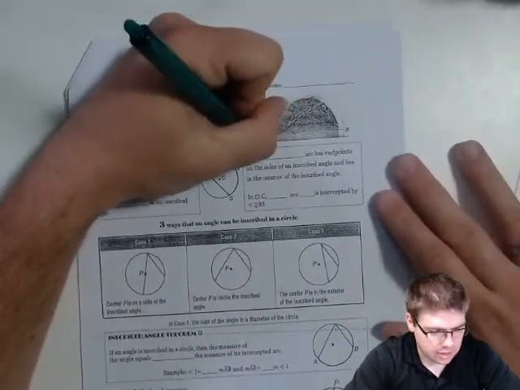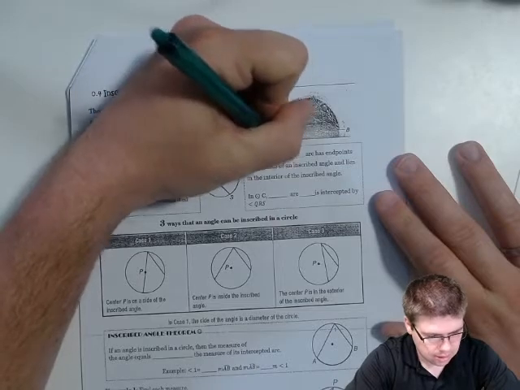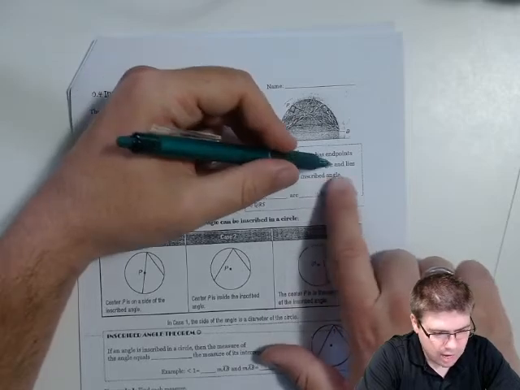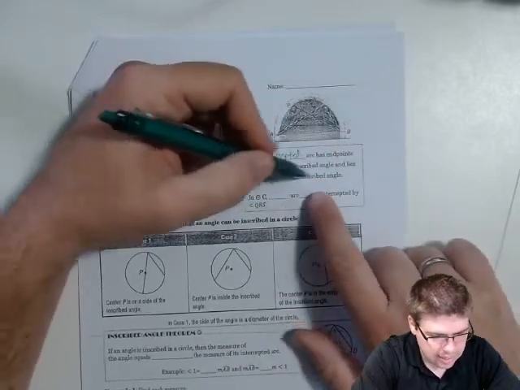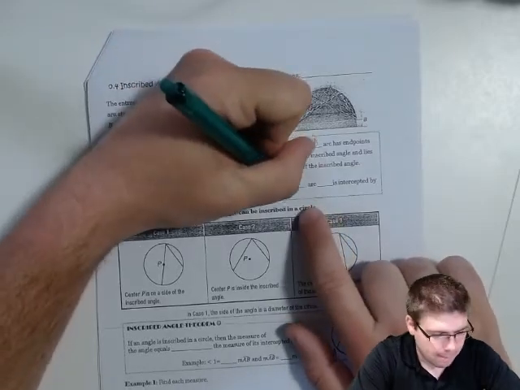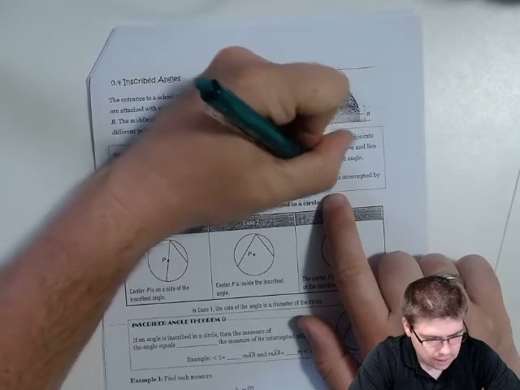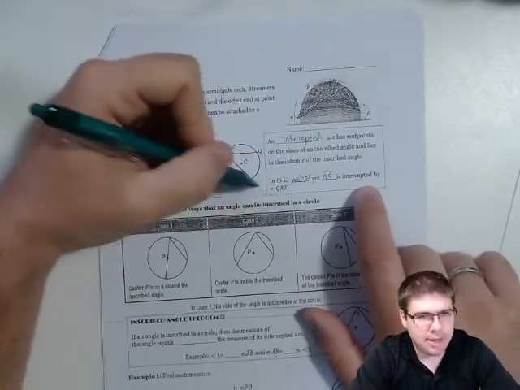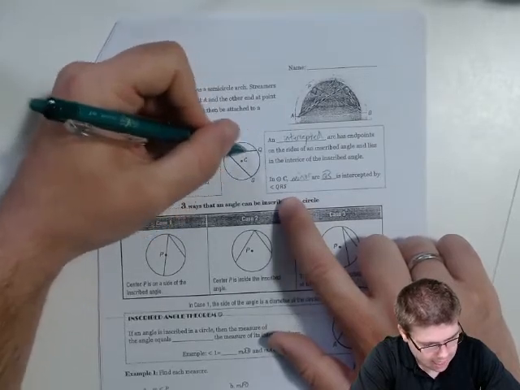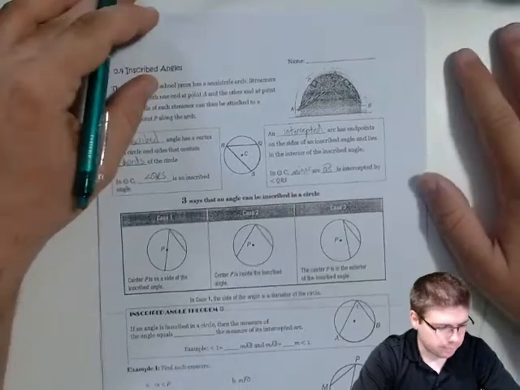So an intercepted arc has endpoints on the sides of an inscribed angle and lies in the interior of the inscribed angle. So in circle C, the minor arc QS is intercepted by that angle, that inscribed angle. So this inscribed angle intercepts arc QS.